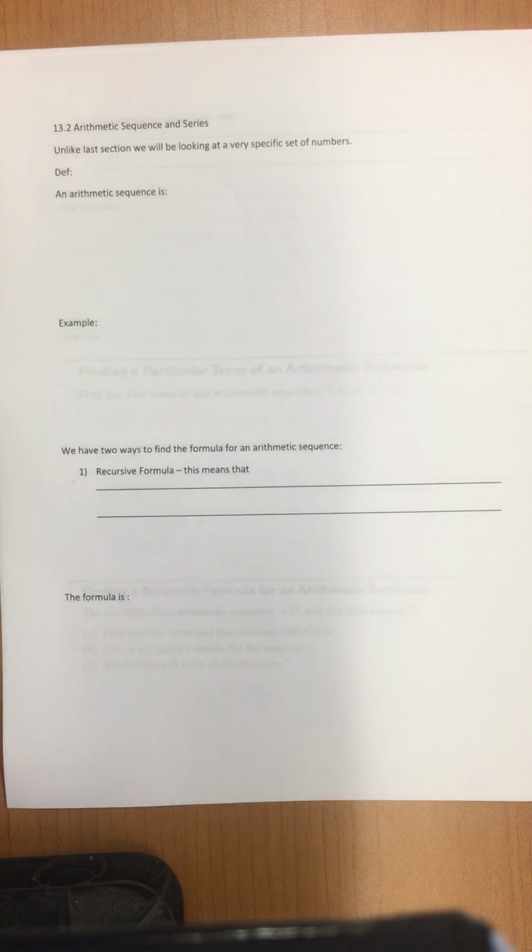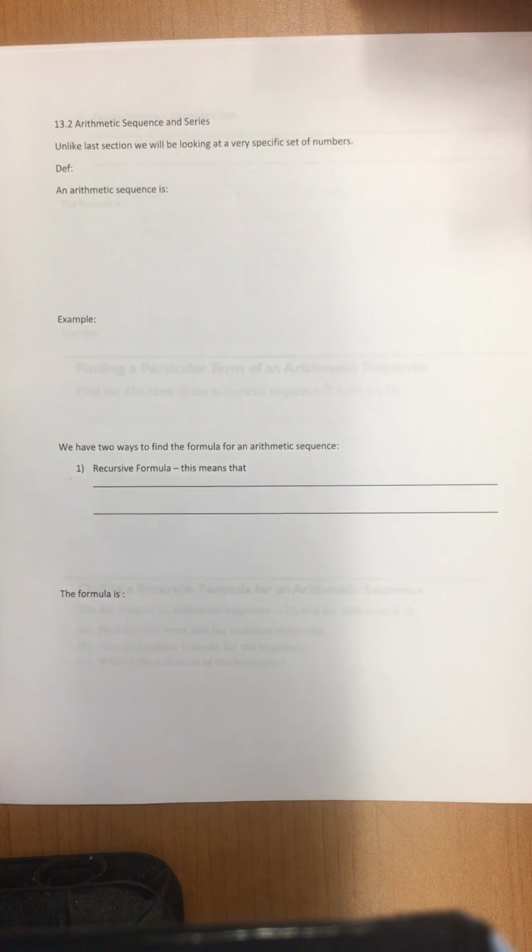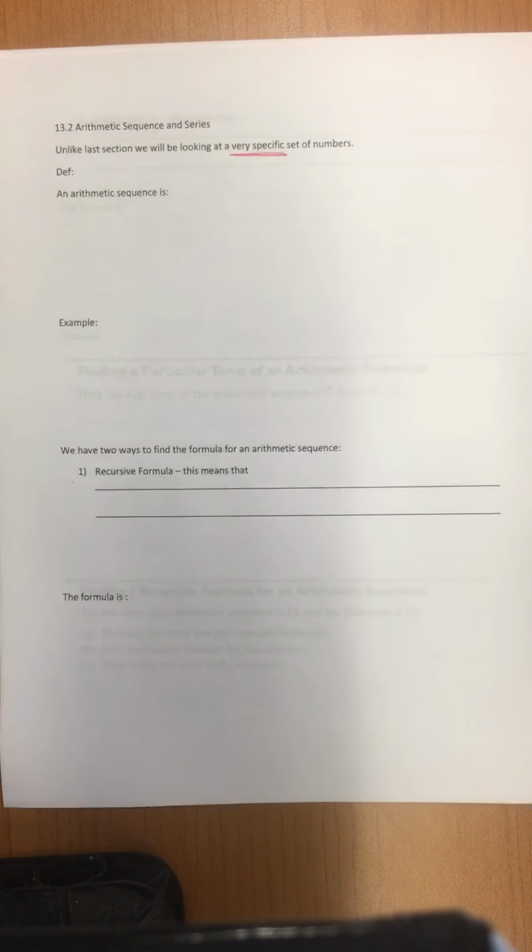13.2, so once again, we're still dealing with sequences and series, but this is a specific sequence and series. It's called arithmetic. So an arithmetic has a certain definition we need to know, and then we need to be able to do things with it. So unlike last time, we're going to be looking at very specific sets of numbers. Again, this one's called arithmetic. The next one is called geometric.